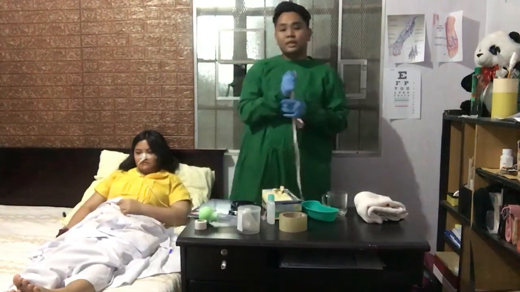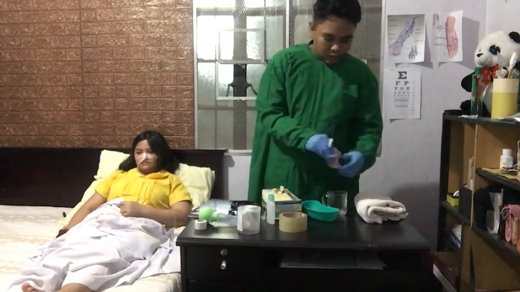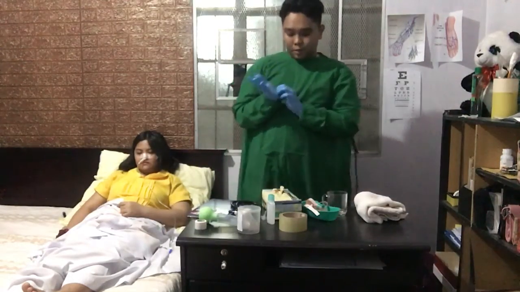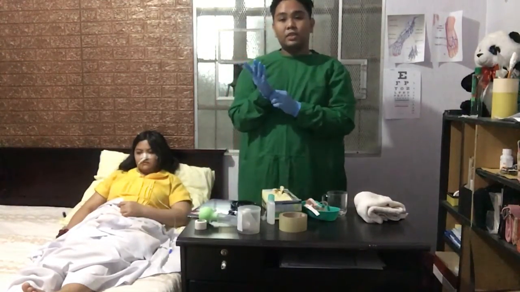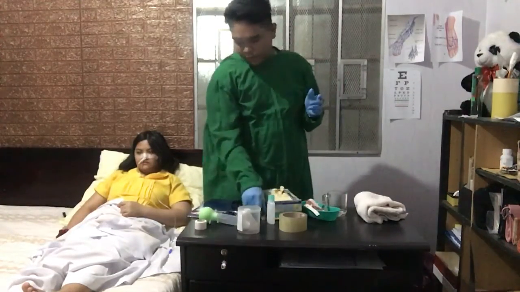Then, compare po natin siya sa NG tube na naka-insert po sa nose ng ating patient. Then, after po nun, so mag-attach po tayo ng syringe to the end of the tube and aspirate a small amount of stomach contents.